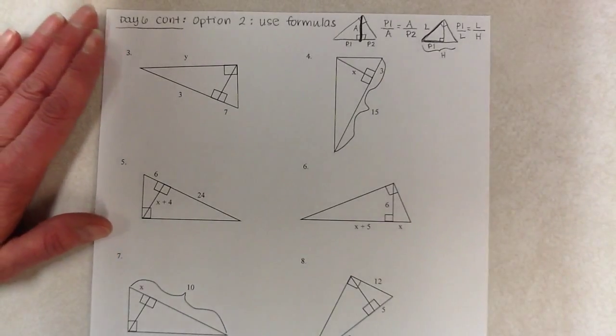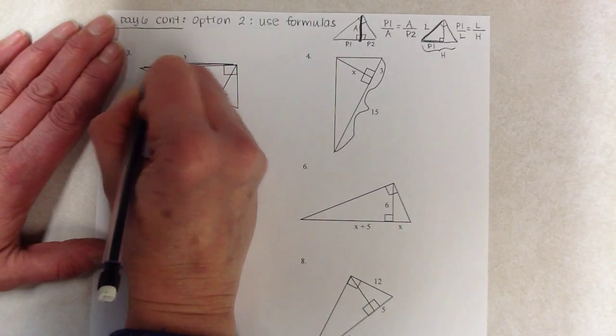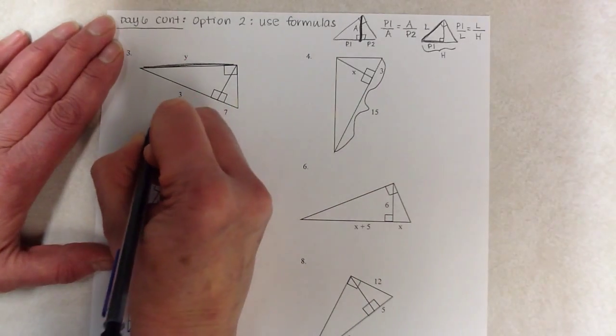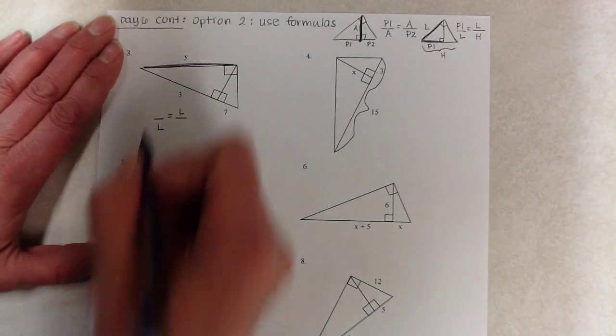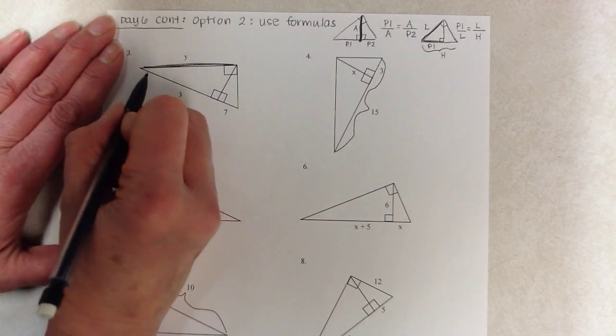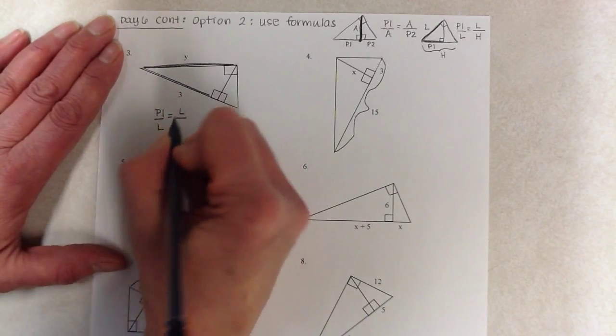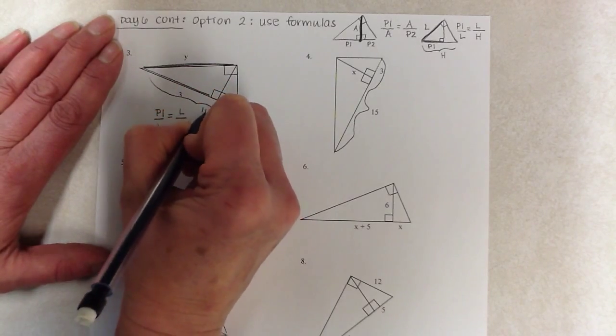So when I look at question 3, I can see that we're referencing the leg over here. So I'm going to use the formula that deals with the legs, the part of the hypotenuse closest to that leg, which in this case is 3, and the whole hypotenuse, which in this case, if I add, gives me 10.